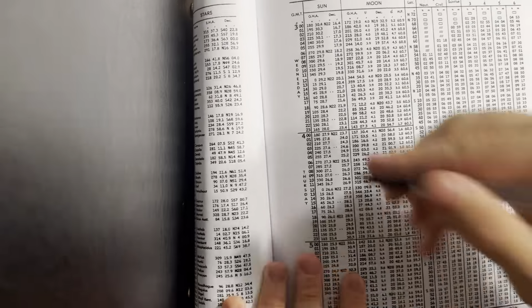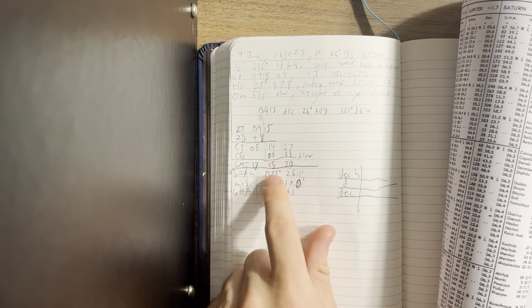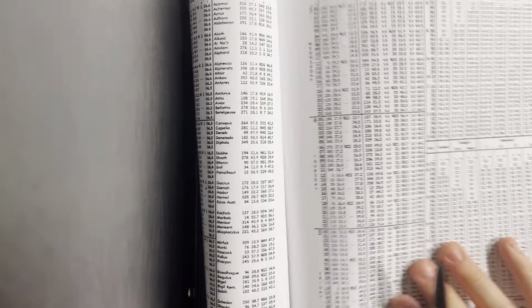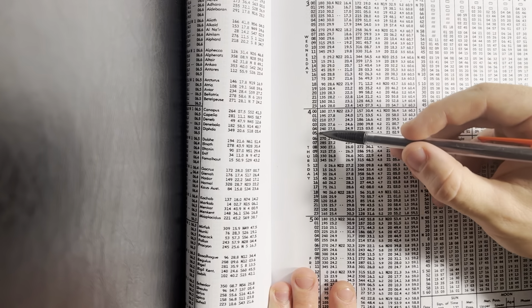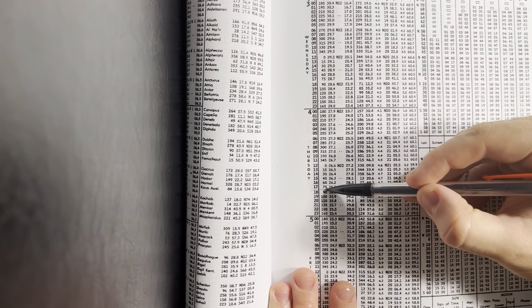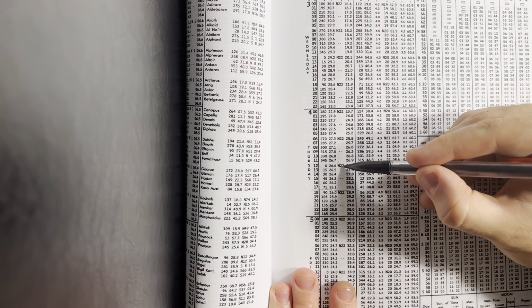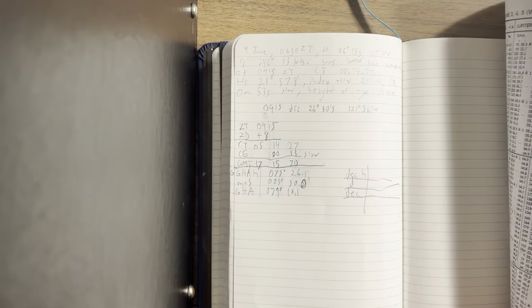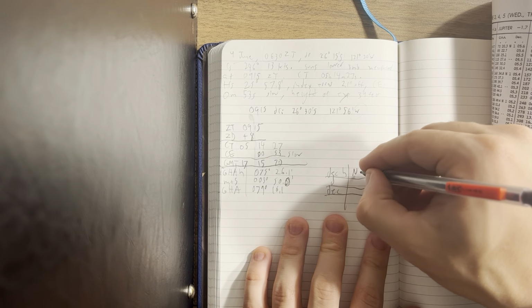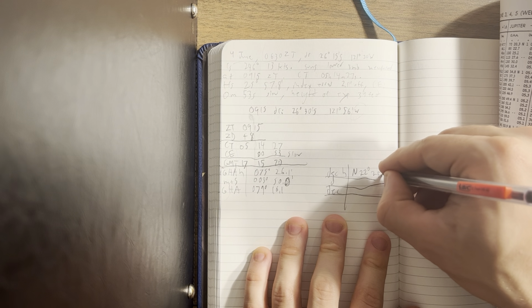We come to the sun section, and this problem we're also looking for 1700 on the hour. So we're going to come down to the 4th at 1700, come across, and you can see we're north 22 degrees, 28.6 minutes.